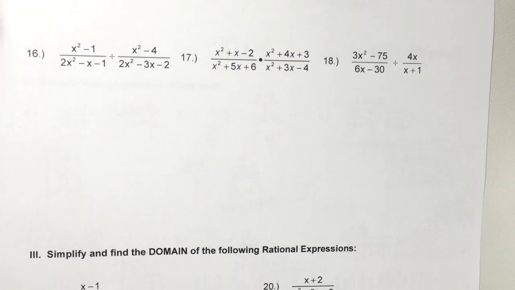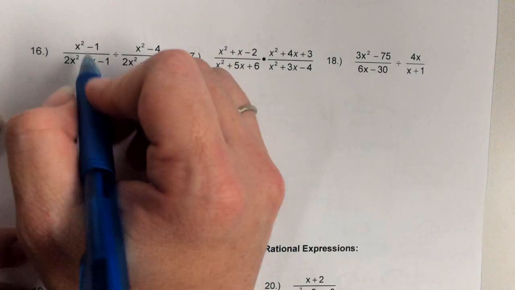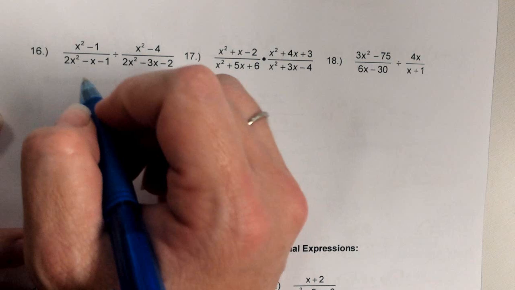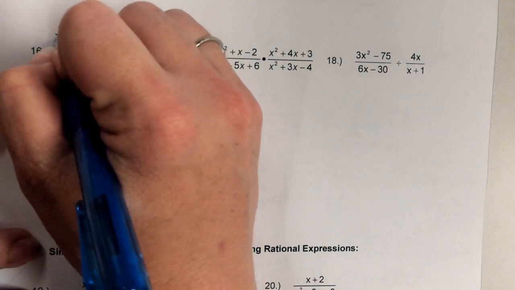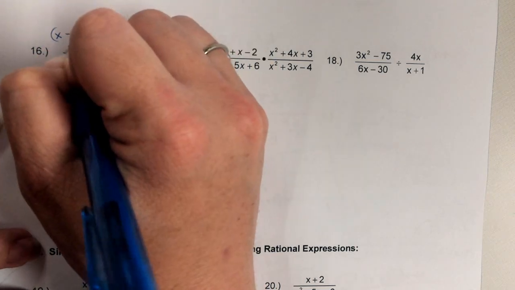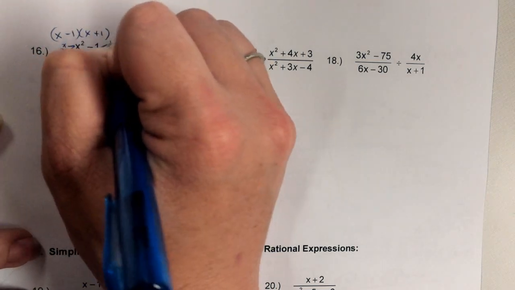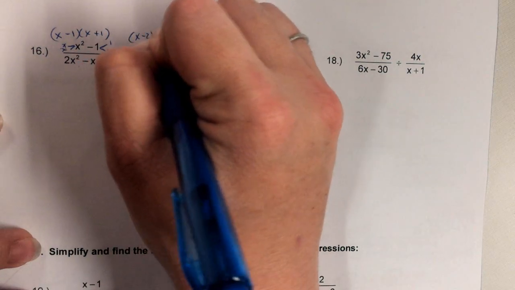Okay, look at number 16. Okay, this is division. We're going to go ahead and flip it and simplify at the same time. So it's perfect square minus perfect square. This becomes x minus 1, x plus 1, because x and x, 1 and 1. This is also perfect square minus perfect square. This becomes x minus 2, x plus 2.